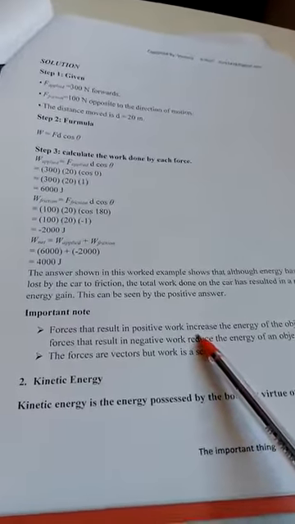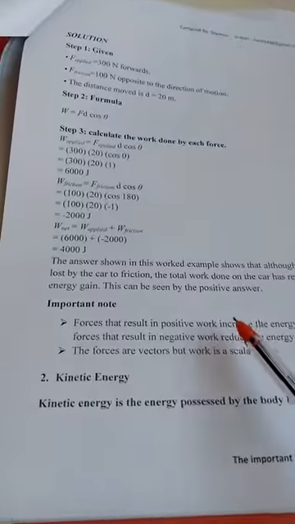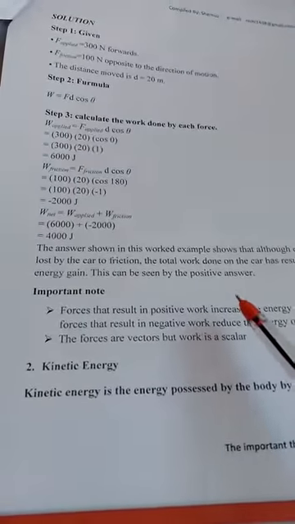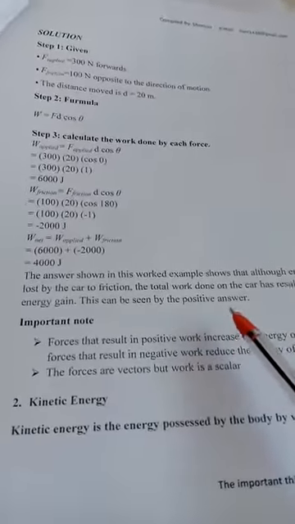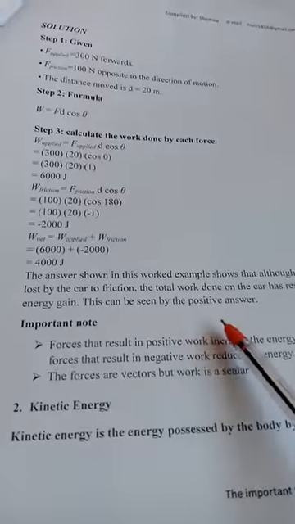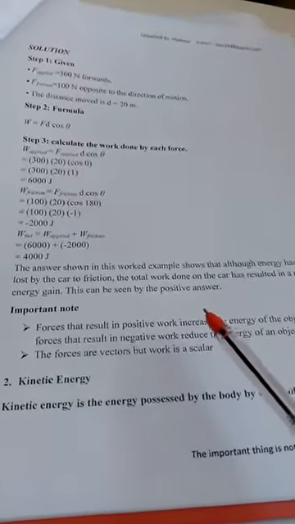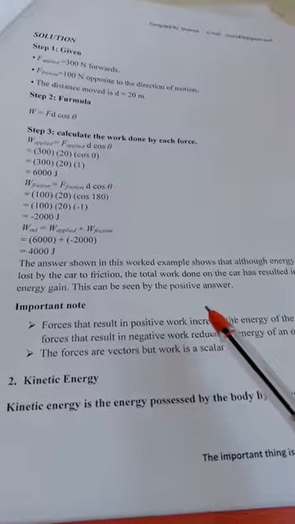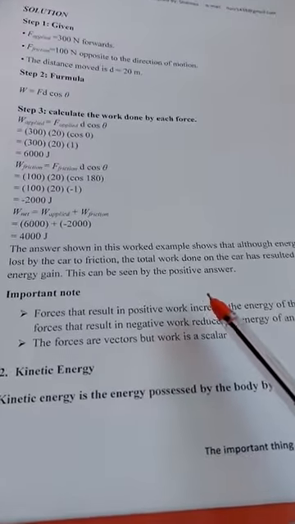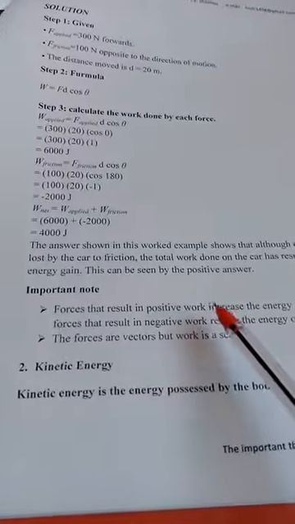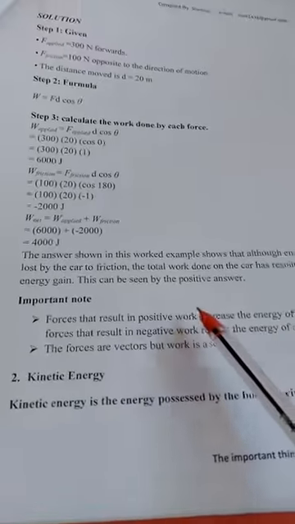If you have any question, or any confusion on the discussions and the examples and also on your homework, please ask. And we will discuss the other important portion, which is kinetic energy and the other forms of energy, in the next video.